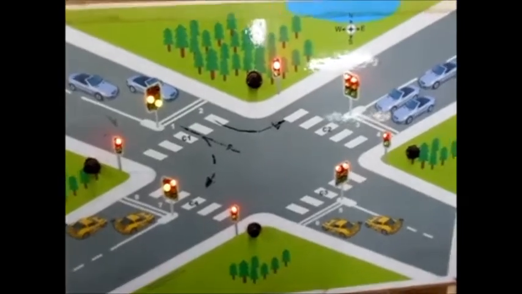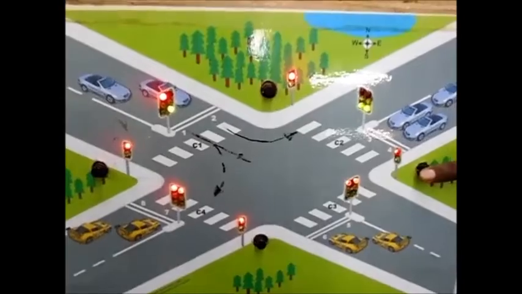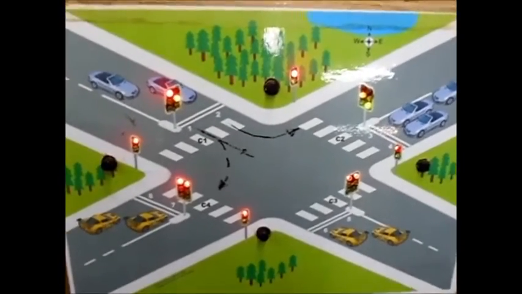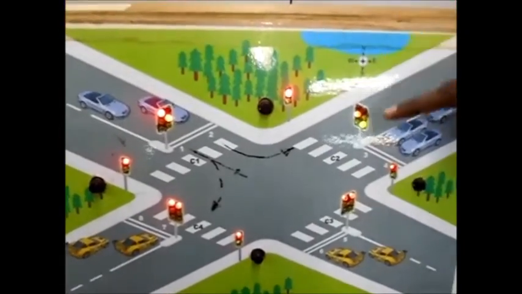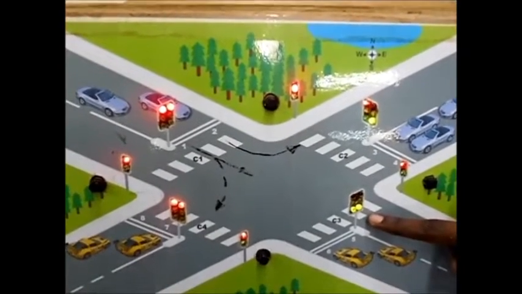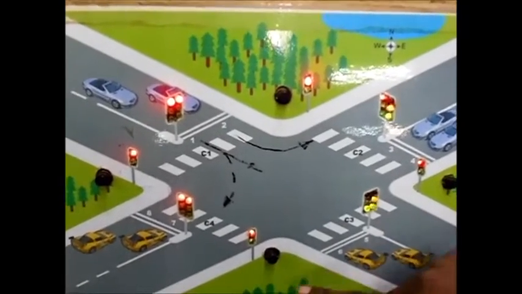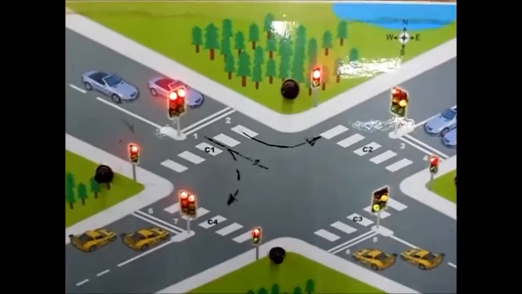For example, if switch 2 is pressed, it will wait for the day timer cycle to end at C4. Then only the C2, C3 crossing will be available for the pedestrian.